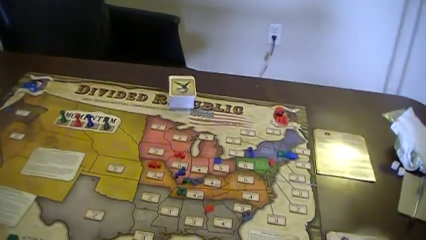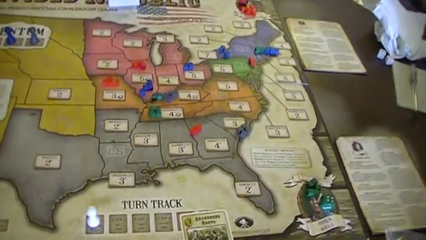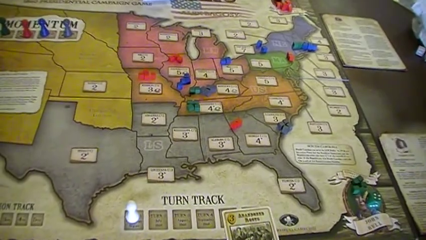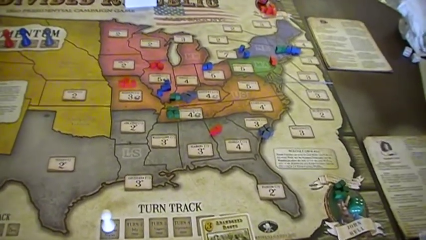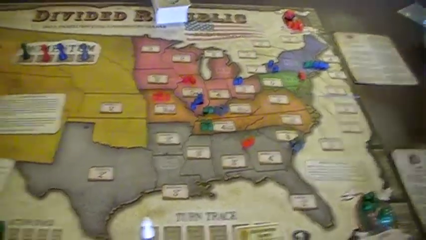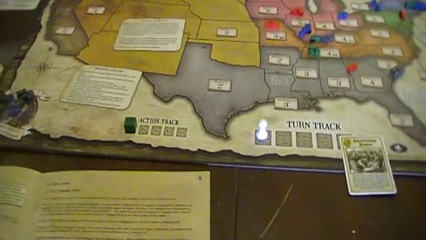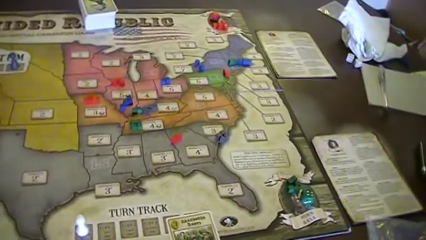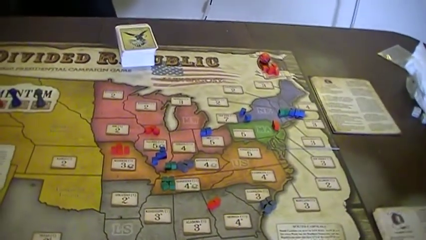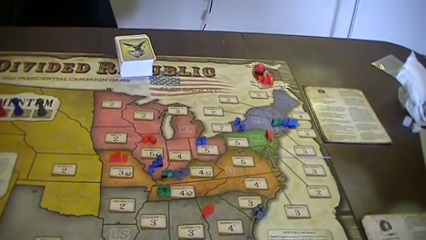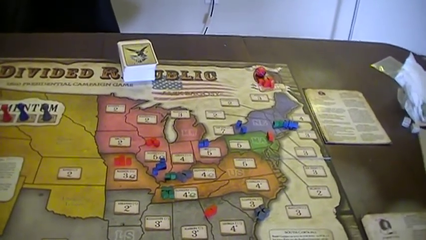Strongholds give you a number of advantages here, and I left out what one of them is. It's kind of buried in the rules somewhere else. I'll leave that alone. Okay, so a stronghold wins ties in the stronghold state in regional and final polling.